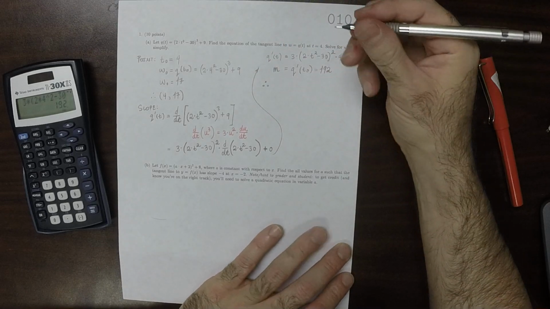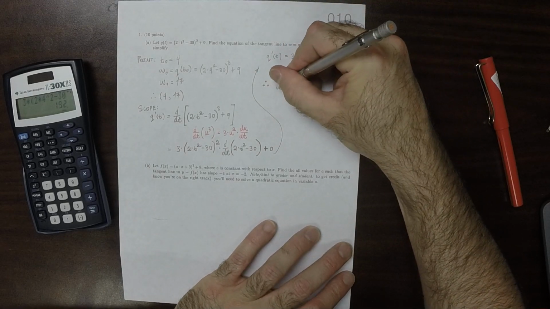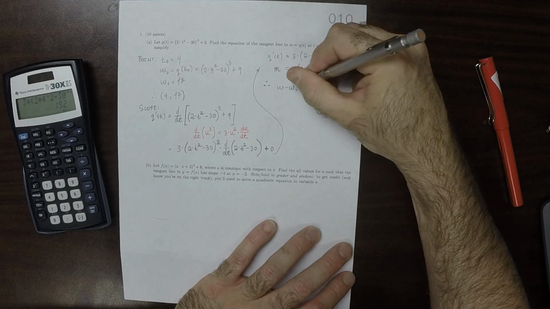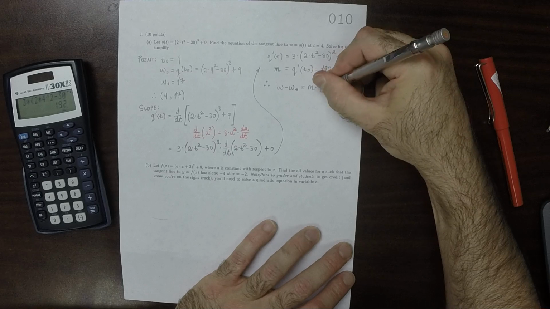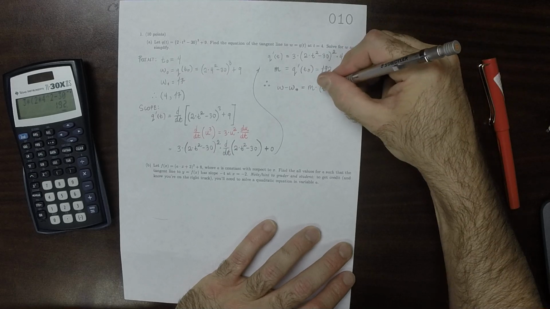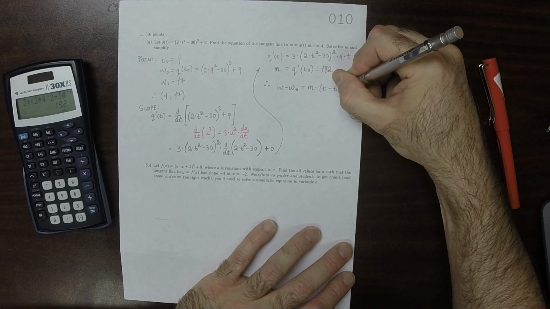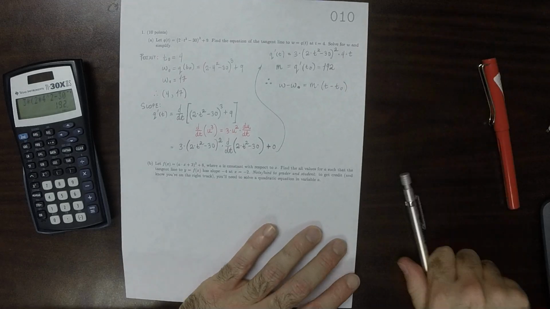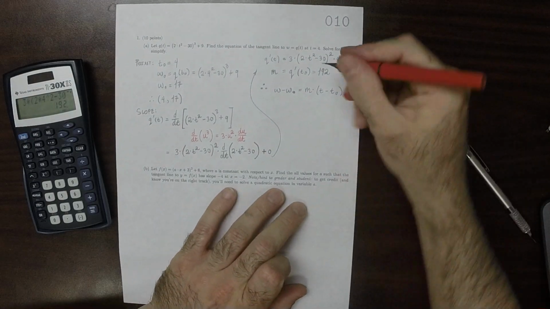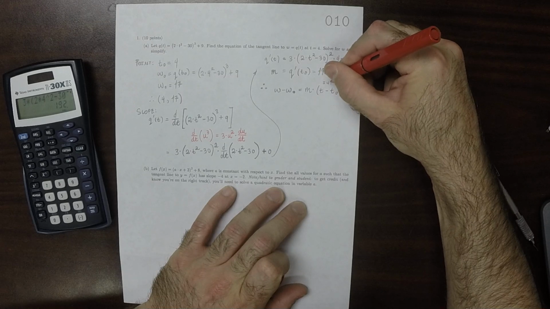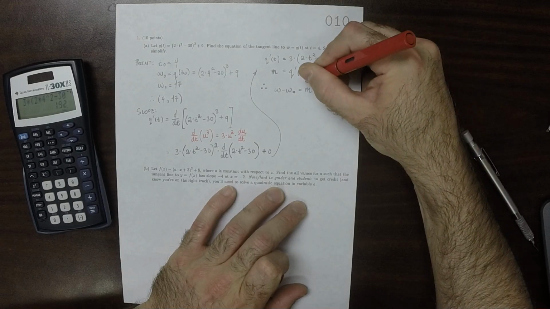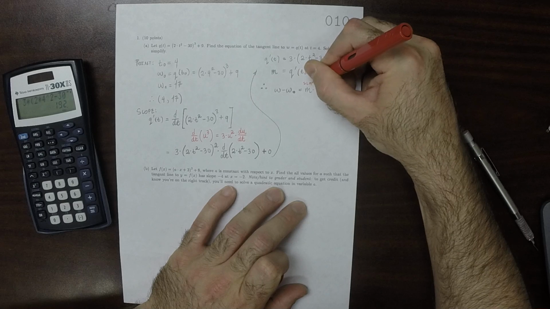Therefore, the equation of the tangent line will be w minus w0 is equal to m multiplied by t minus t0. And to remind you, the pattern is always inputs over here with the slope.